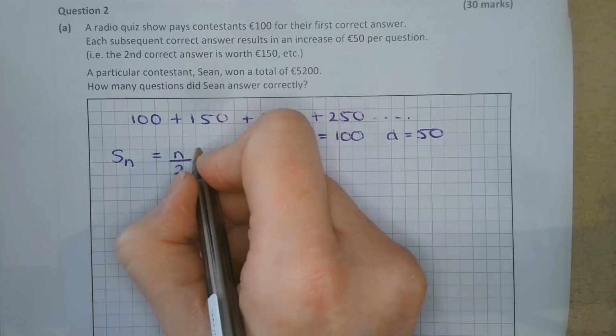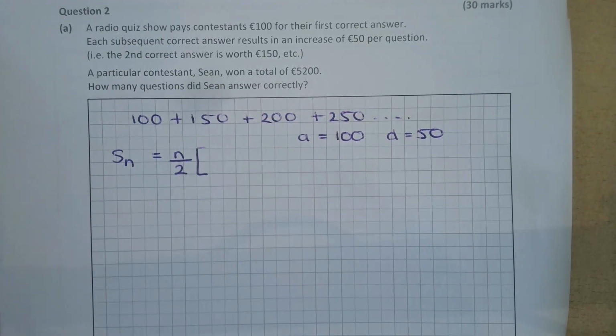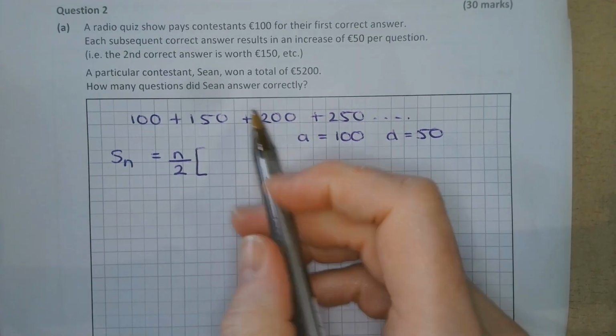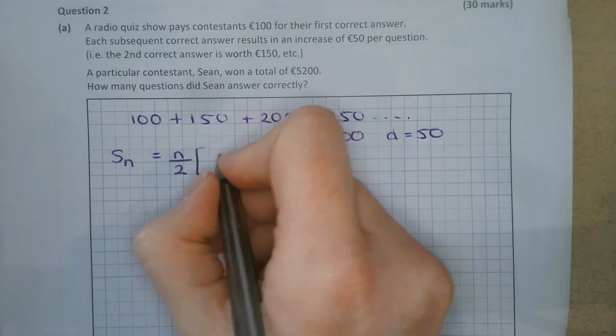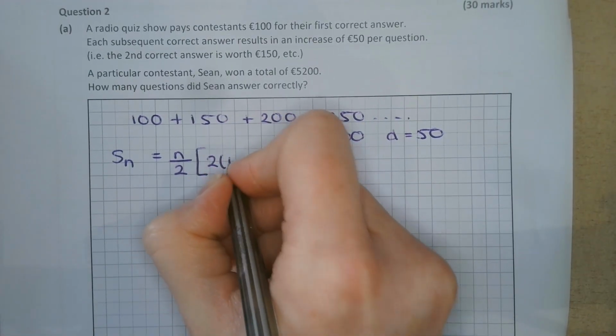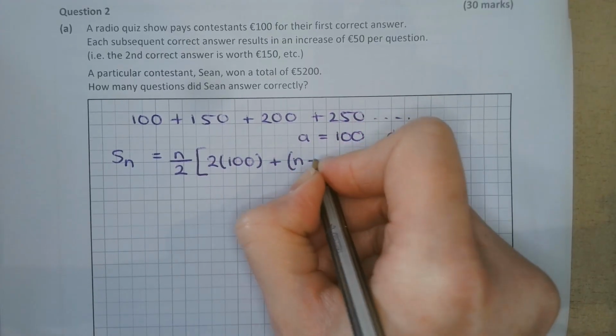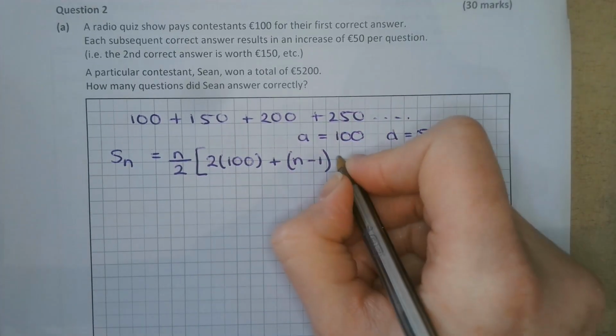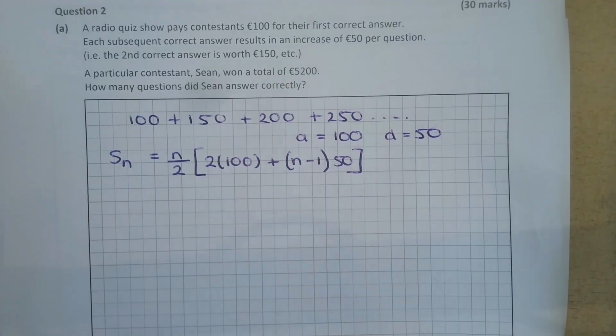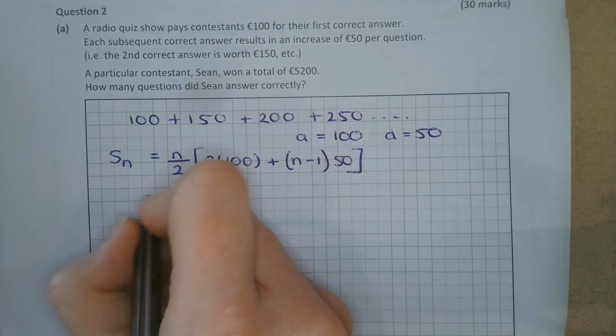What question does he get to? How many questions does he actually get to? So we're looking at 2 multiplied by a, which is in this case 100, plus n minus 1 times d, the difference, which is 50. So we're filling into that formula.